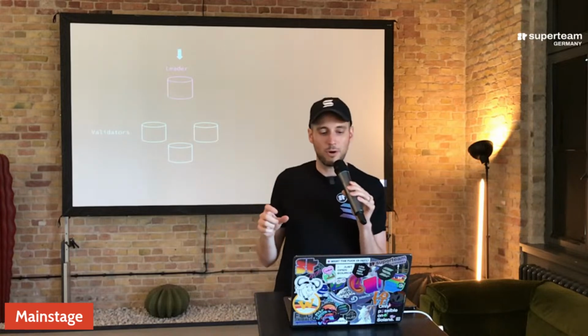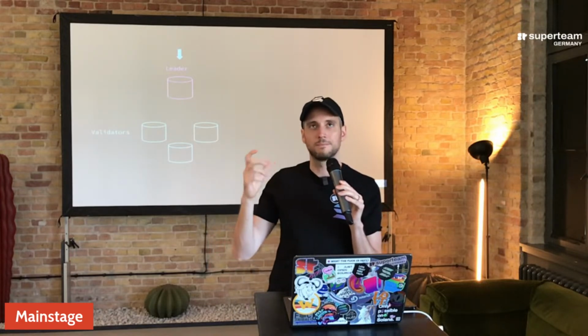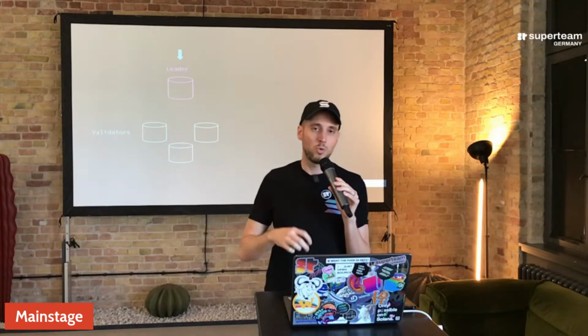On Solana, it's a bit different. On Solana, we have epochs, and in every epoch, we have pre-set the spot in which the next block is created and who can create this block. And the validator who creates this block, or let's say the leader who creates this block, already knows upfront what transactions will be there.